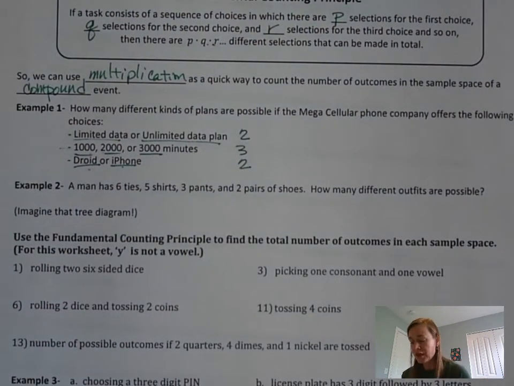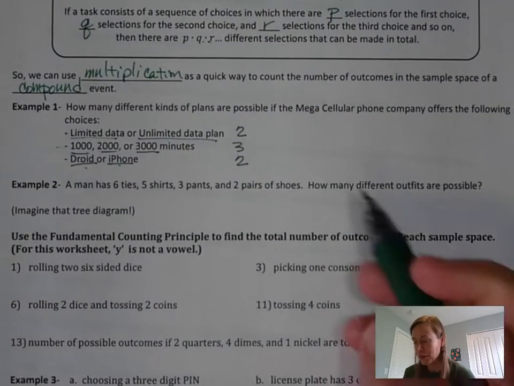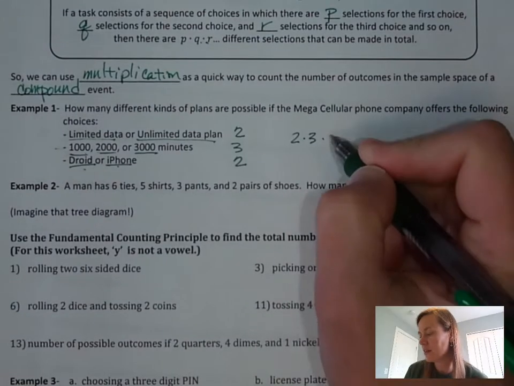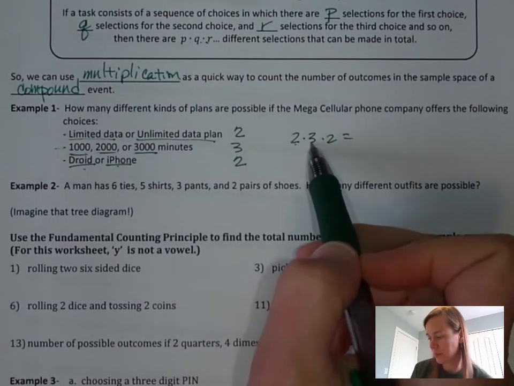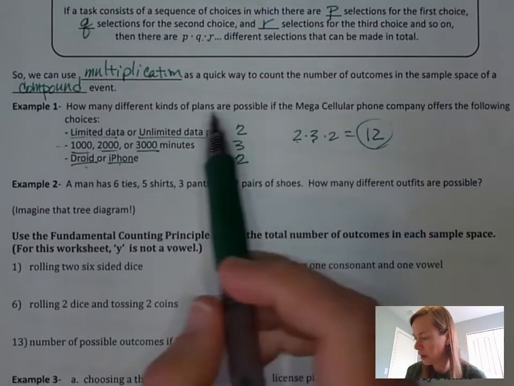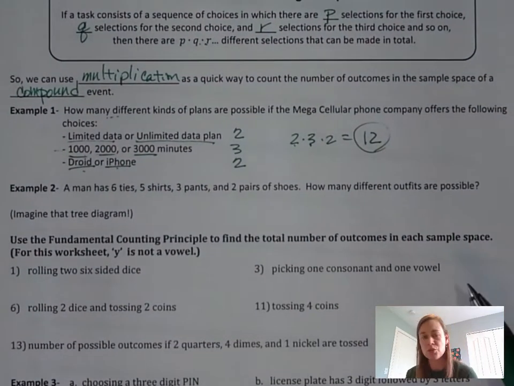Now you could make a tree diagram, but it's a lot of work. I'm going to skip it. Instead, we're just going to multiply all these together. You're going to do 2 times 3 times 2. Let's see, 2 times 3 is 6, and 6 times 2 is 12. So the total number of different kinds of plans would be 12.